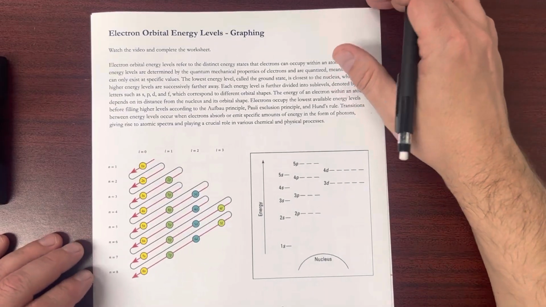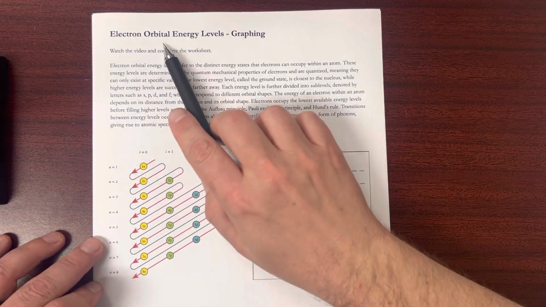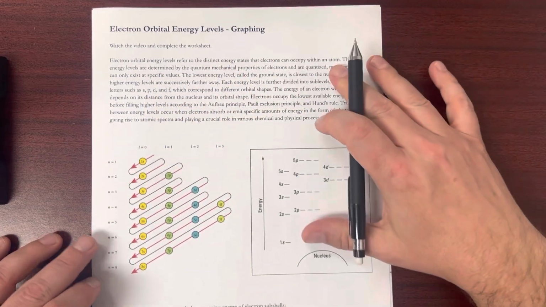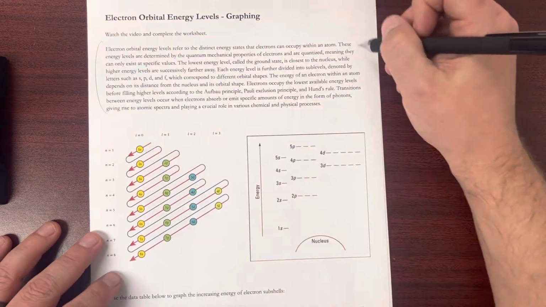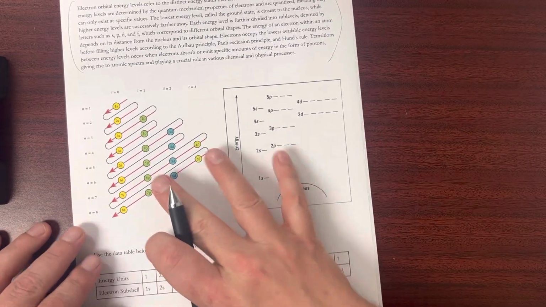Good morning. Today we're going to do a little bit of graphing. We're looking at the electron orbital energy levels. And it talks about it in this first paragraph, but I have some images here.